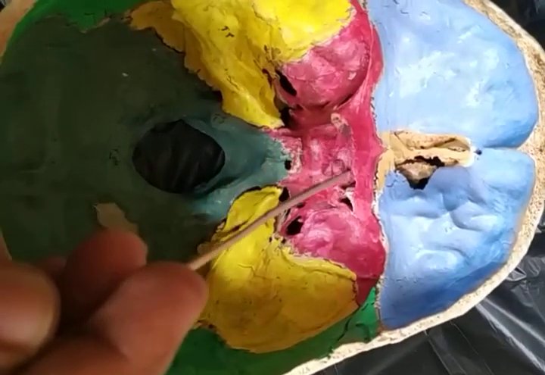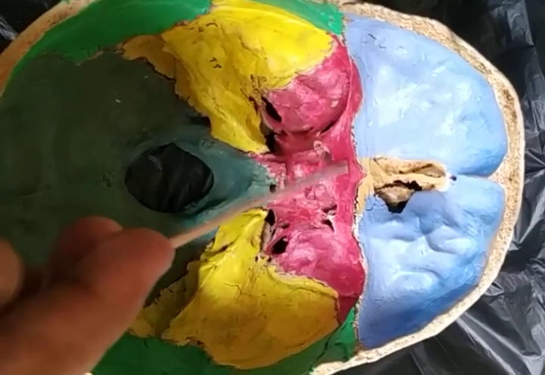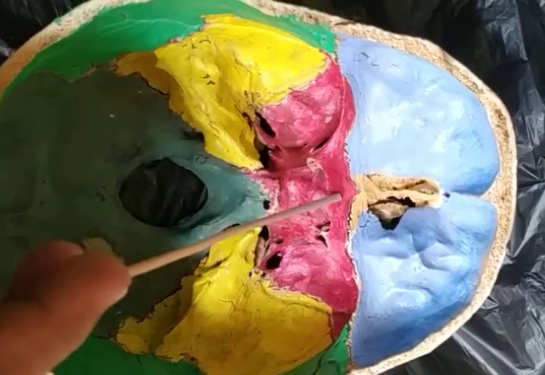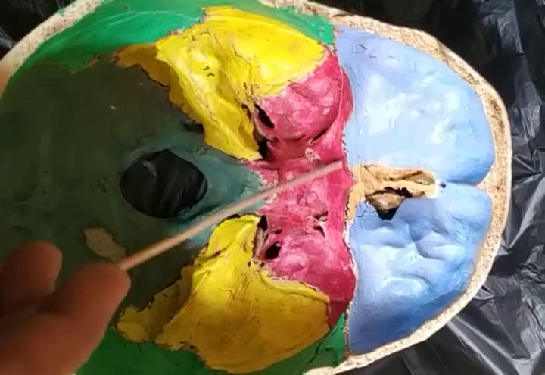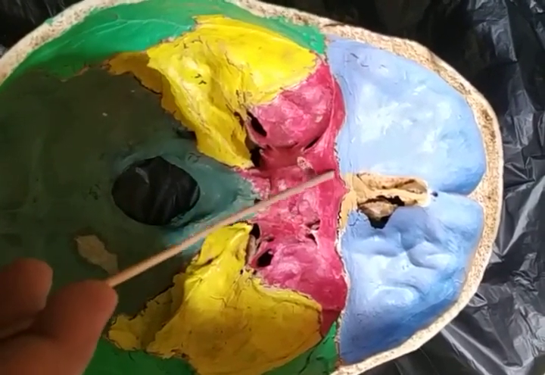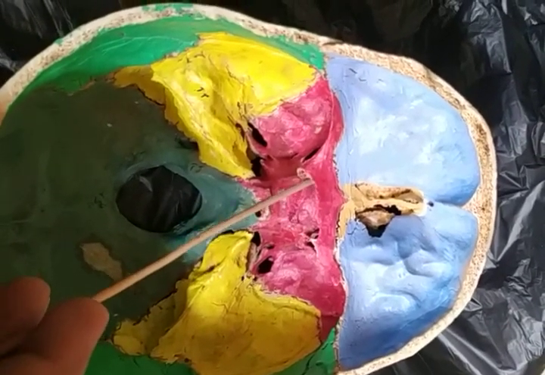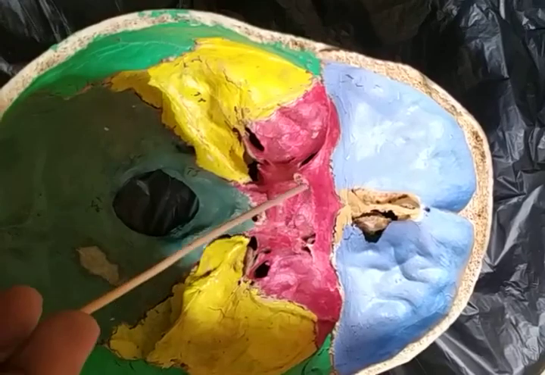a small sulcus. It is exactly present posterior to the jugum sphenoidale. The jugum sphenoidale we have seen in the anterior cranial fossa; that is the flat superior surface of the sphenoid bone. Behind the jugum sphenoidale we can identify the sulcus chiasmaticus.